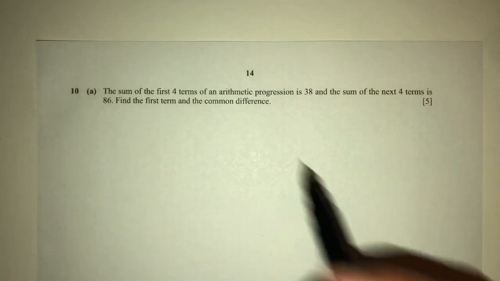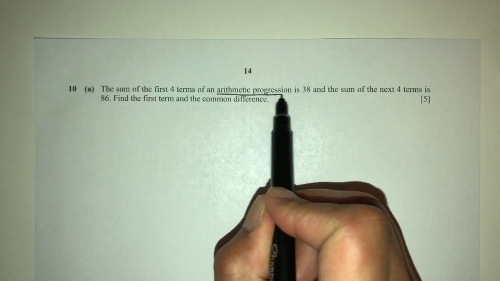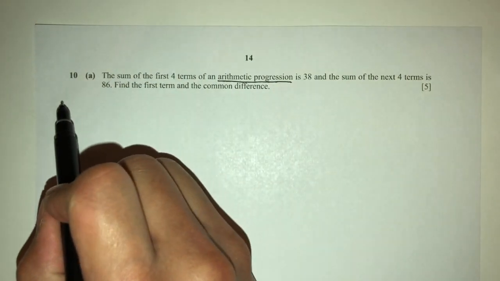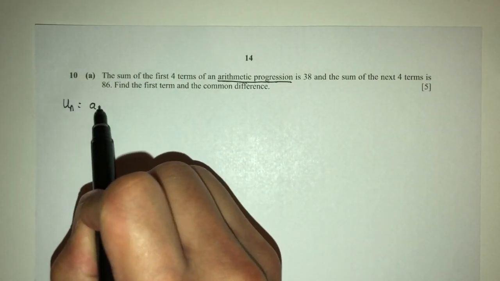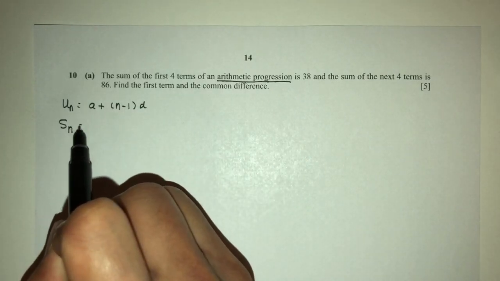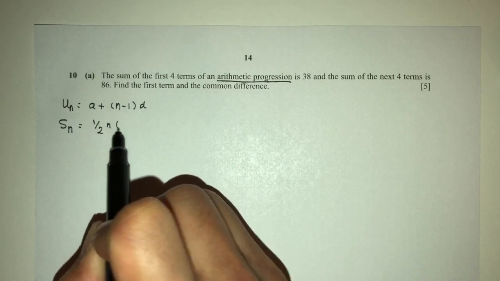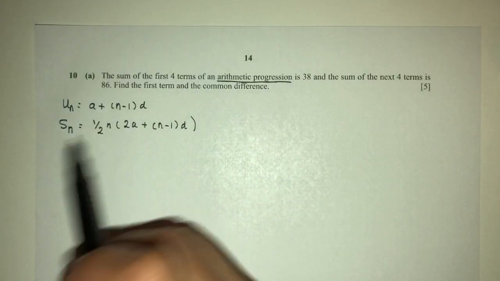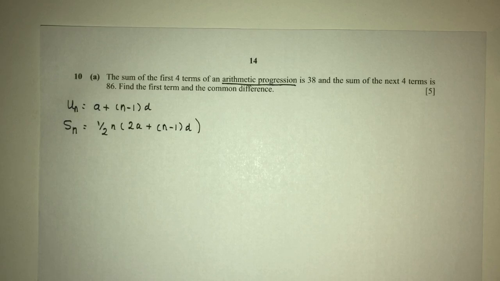So here we have the sum of the first 4 terms of an arithmetic progression. As you can see here, we have this arithmetic progression. You can directly go to your page of formula. You can see arithmetic series. Let's write down these 2 formulas that we can use for this question. So we have the nth term is given by a plus (n minus 1) times d. And then the sum of the first n terms is half times n times (2a plus (n minus 1) times d). Now a is the first term and d is the common difference for the arithmetic progression.